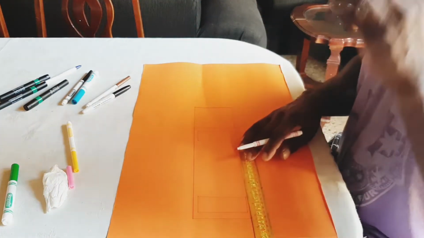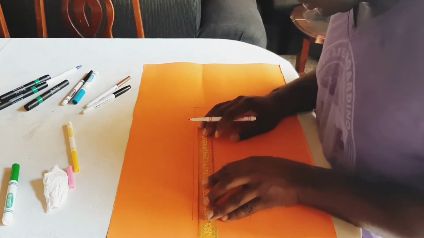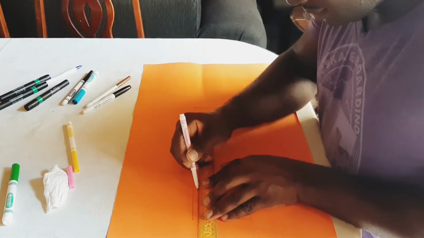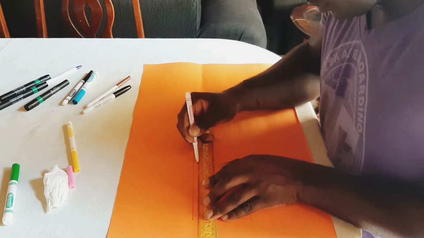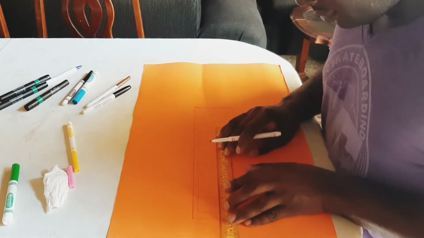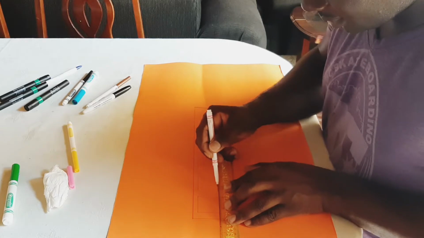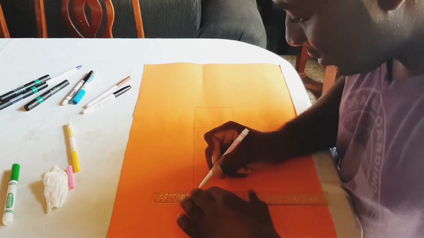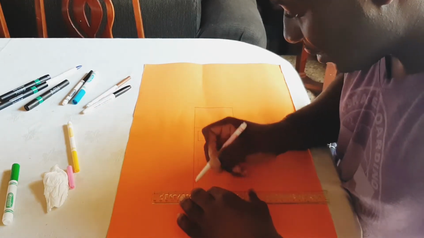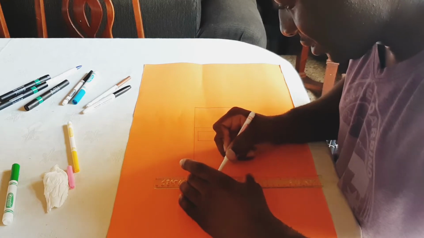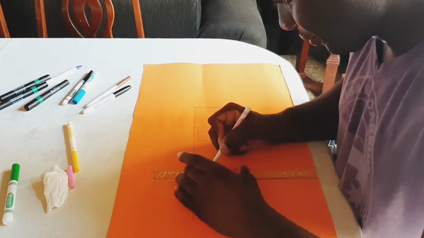Then we're going to be drawing two squares of different sizes. The smaller square we're going to use to represent the bathroom window, the other for the bedroom.